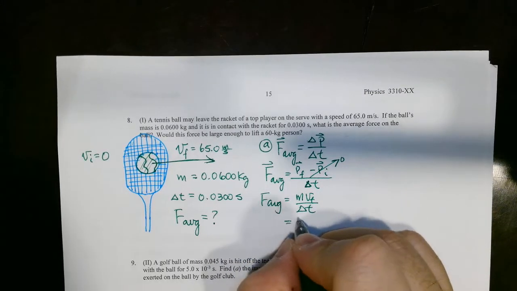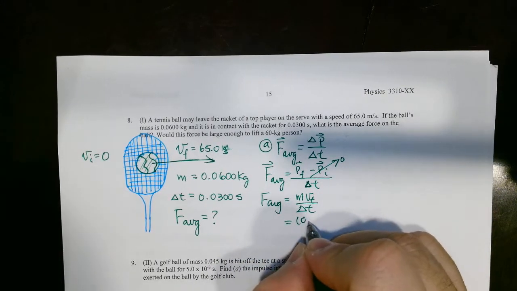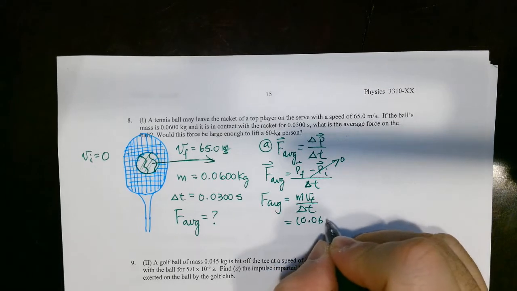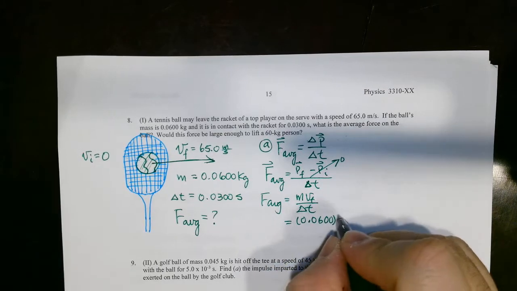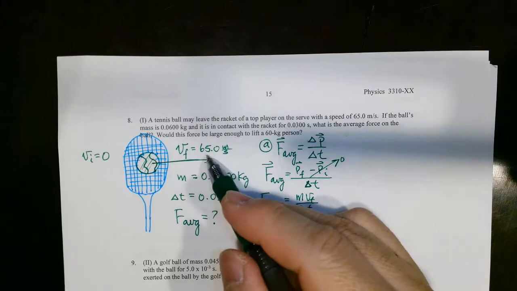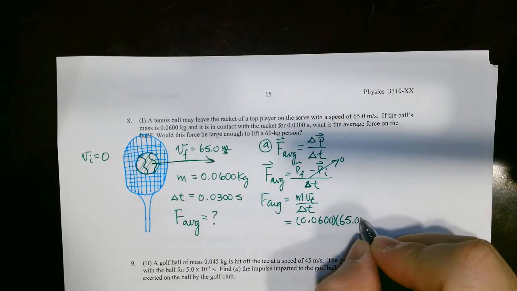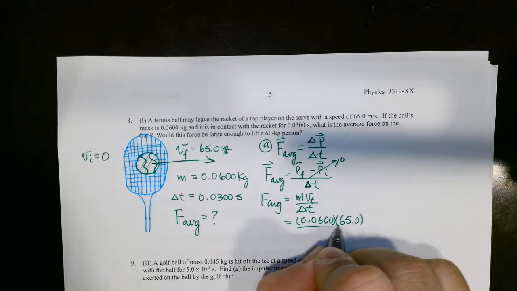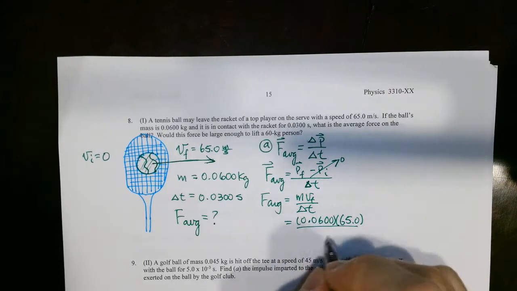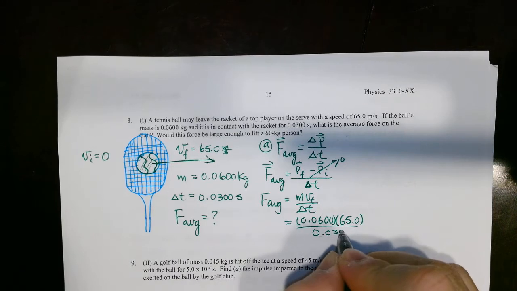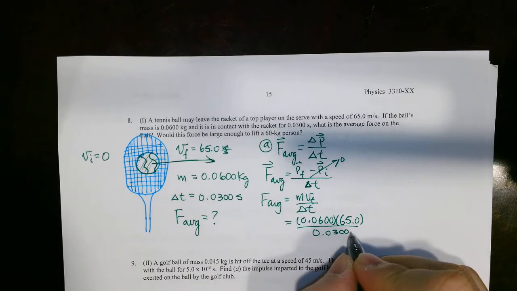And that is 0.0600 times the final velocity of 65 meters per second, divided by delta t, which happens to be 0.0300 seconds.